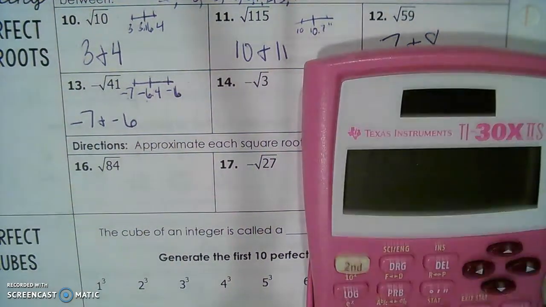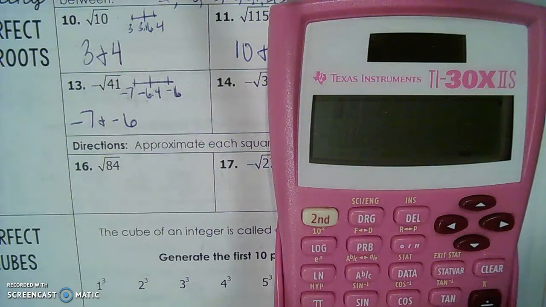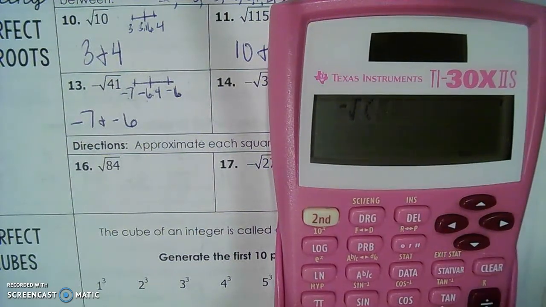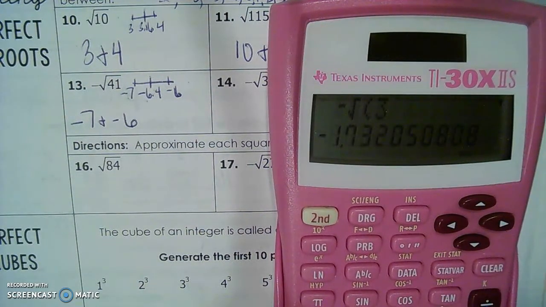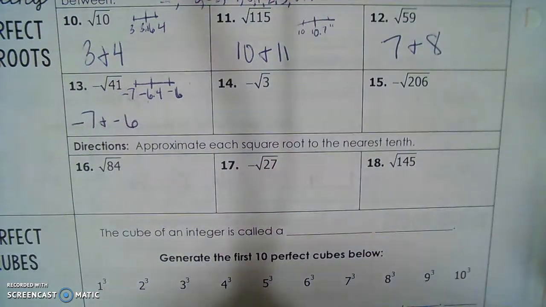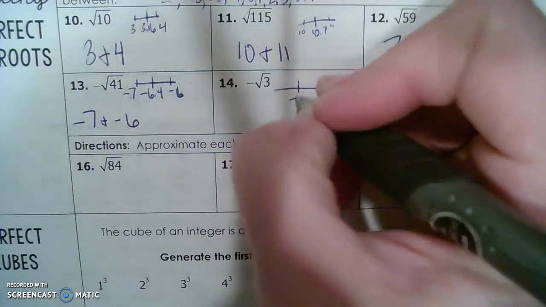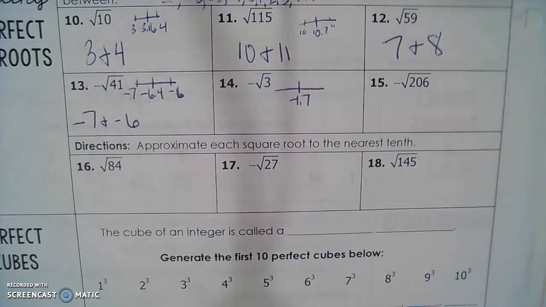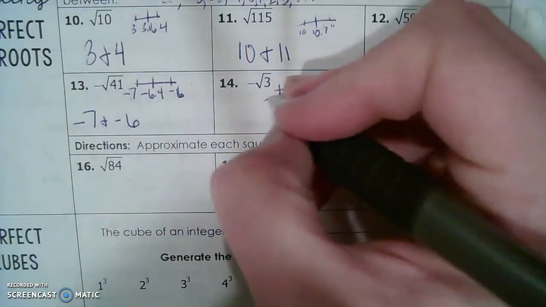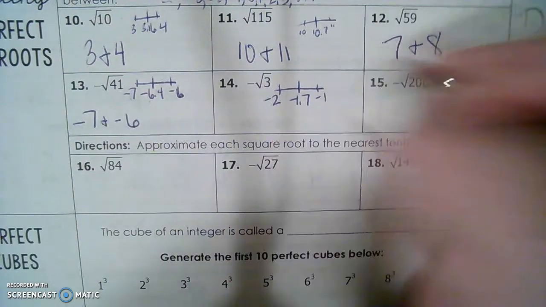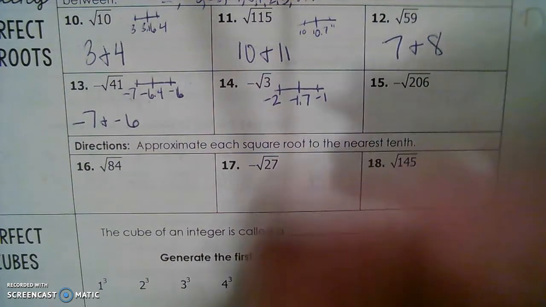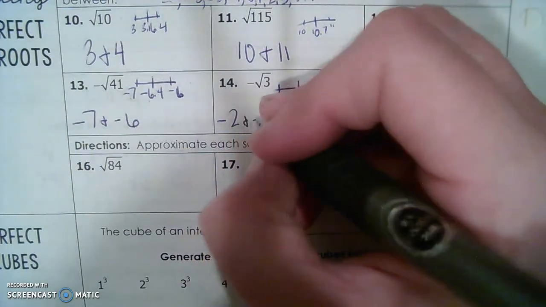Number 14, the negative square root of 3. -1.7. So again, if you think of a number line, -1.7 would go there. -2 would be on that side. -1 would be on that side. So it's between -2 and -1.